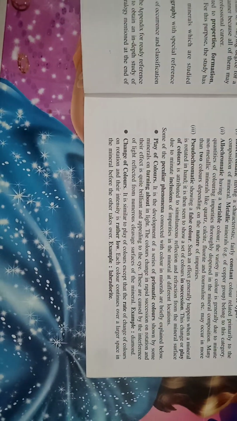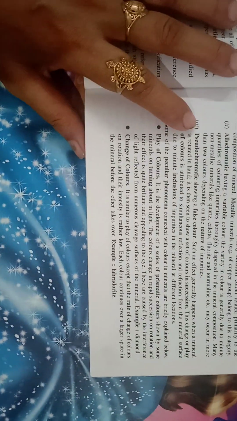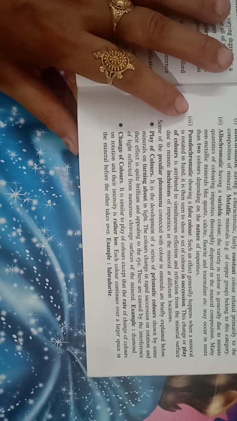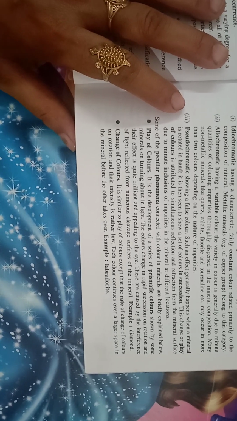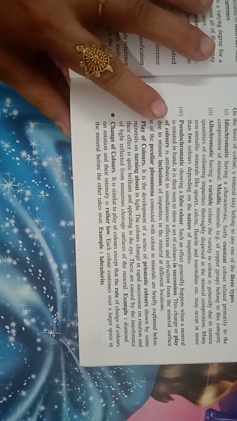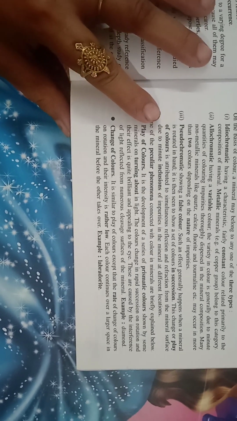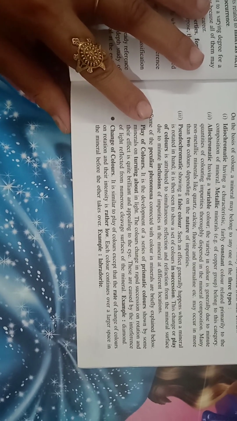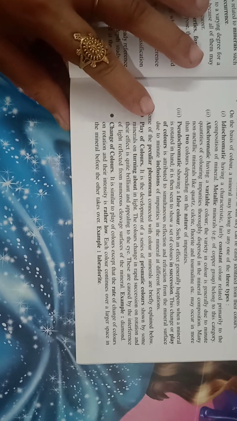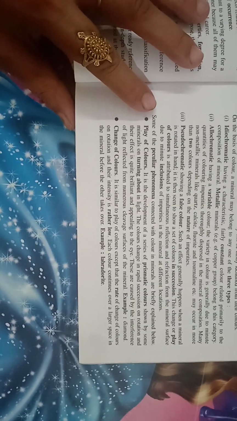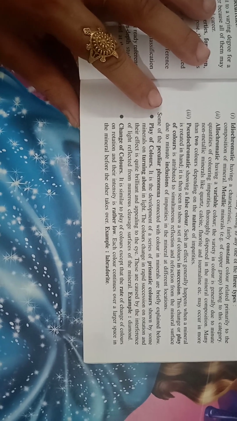Pseudochromatic: showing false colors. Such an effect generally happens when a mineral is rotated in hand. It is then seen to show a set of colors in succession. This change or play of color is attributed to simultaneous reflections and refractions from the mineral surface due to minute inclusions of impurities in the minerals at different locations.